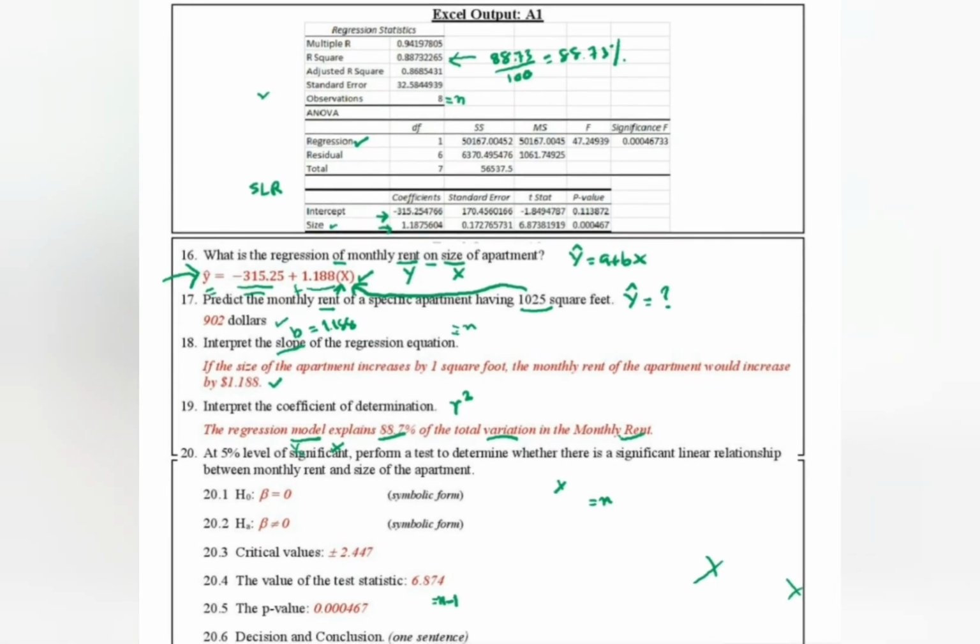20, test to determine whether there is a significant linear relationship between y and x. So in this output, you know this equation. So for the population, y hat is alpha plus beta x. For the population, we don't know what alpha is, beta is, what the y-intercept is, the slope is.